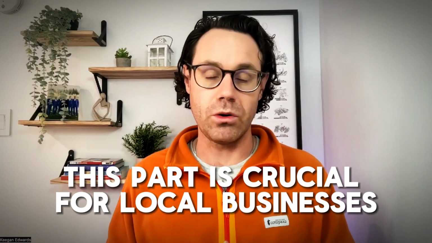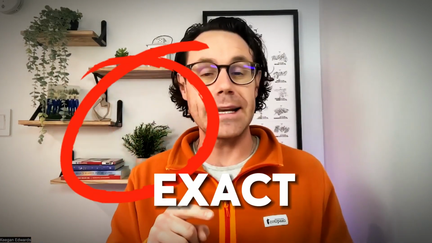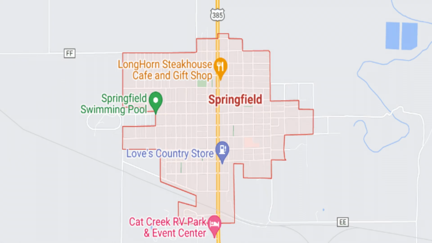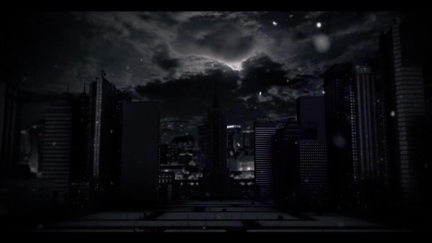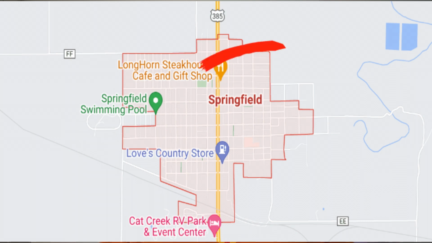Step 3 is you choose a geographic area. So this part is crucial for local businesses. You can just select the exact area where your ads will show. So if you're in Springfield, there's no point in showing your ads to someone in Gotham City, right? So you just want to show your ads to somebody in your town.